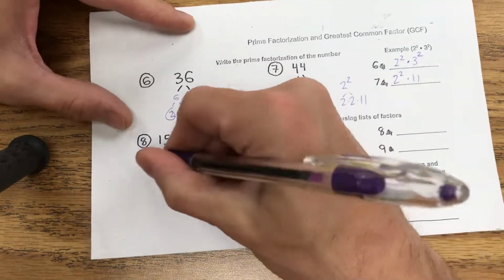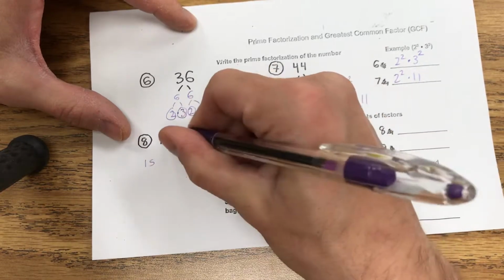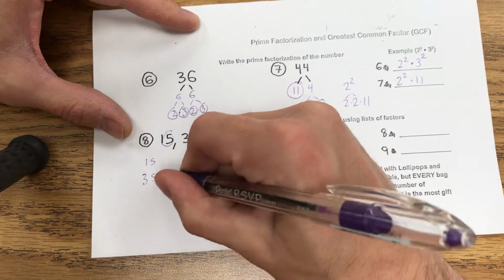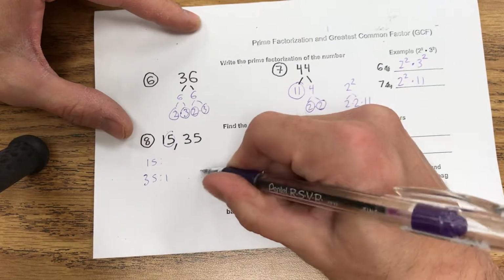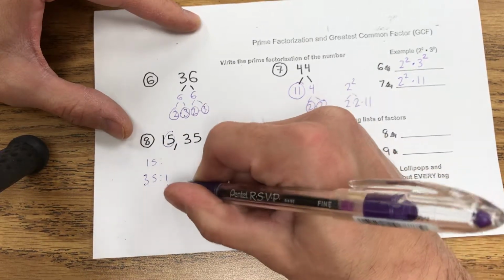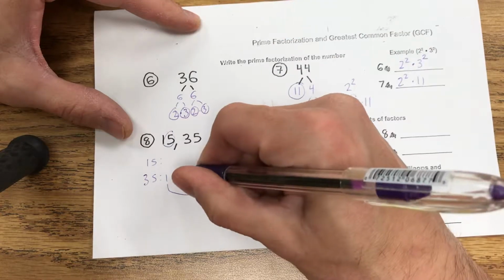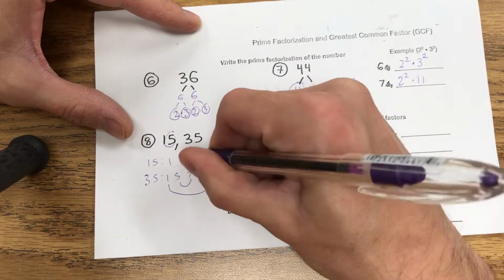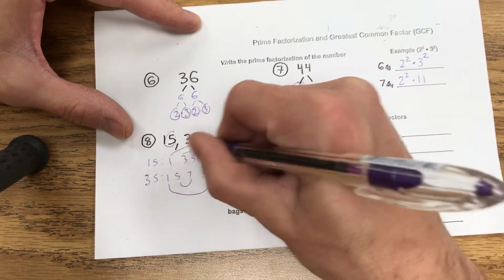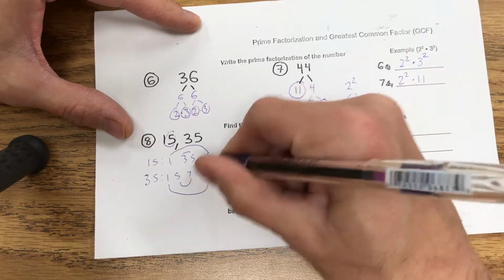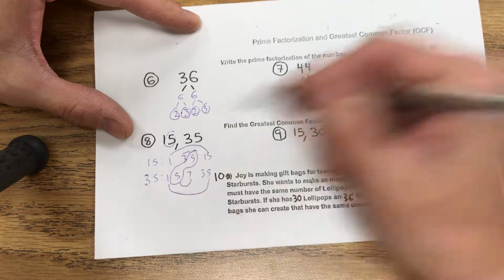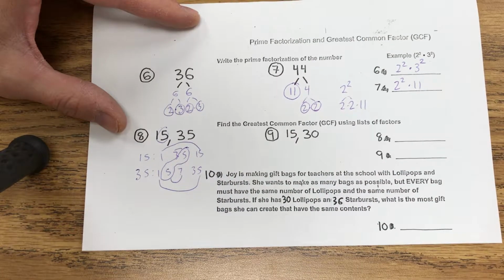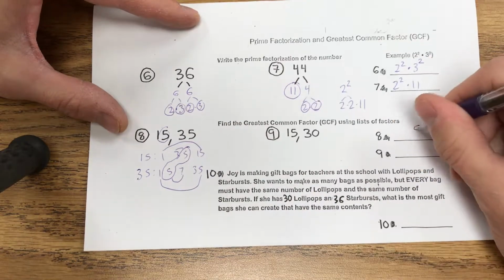Next, 15 and 35. I can guess it's going to be 5 because they're both in the 5s, but I want to make sure. 35 is a tricky one. There actually aren't that many factors for that. 2, no. 3, no. 4, no. 5 times 7, yes. 1 and 15, 3 and 5. The biggest number they share is 5, but you want to double check. If you just guess, you're going to be wrong half the time. And when I say guess, I mean go with your gut. So 5 is the GCF.